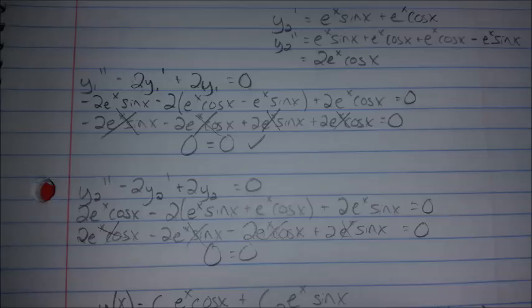Next I go through and check and make sure both of them are solutions to the differential equation. So with the first one, I rewrote the equation in question, and then I'm going to go ahead and substitute where I see fit. So where I see y1 double prime, I'm going to use the second derivative of y1. So that's negative 2e to the x times sine of x.